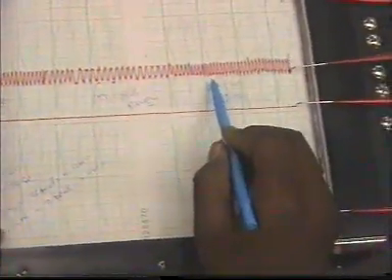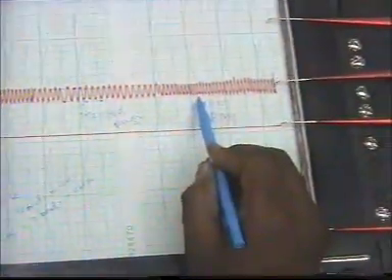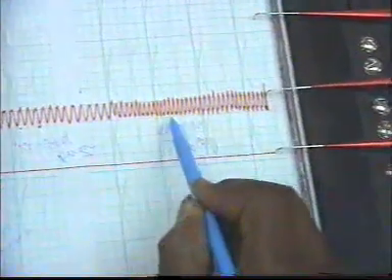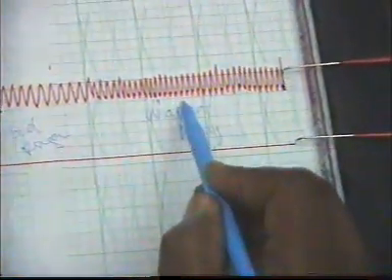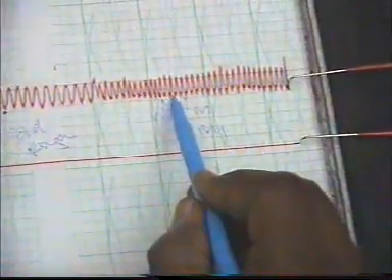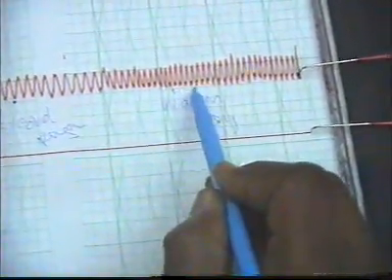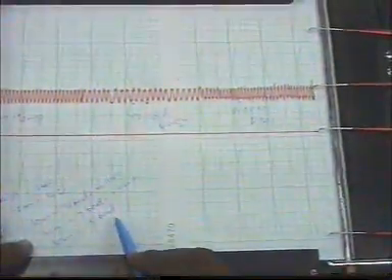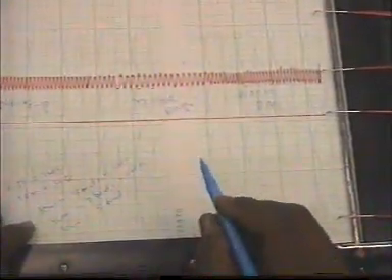Then we go back here, after we add the warm ringer. See from 1 centimeter, 1, 2, 3, 4, 5. We have 5 beats in 1 centimeter. So it is easy to calculate. After that, you can calculate how many beats per minute.